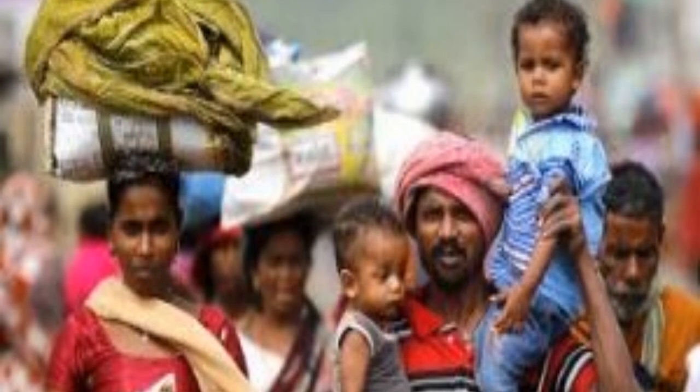Every year, lakhs of people from different parts of Odisha temporarily migrate to different states of India for their sustenance and livelihood.